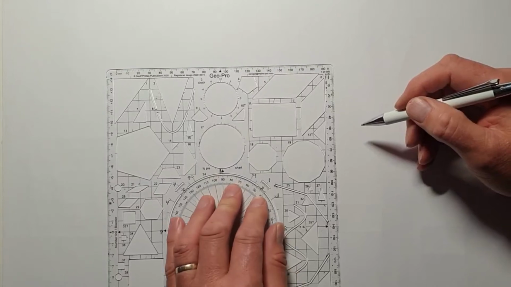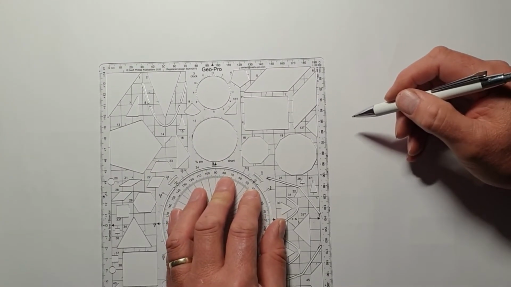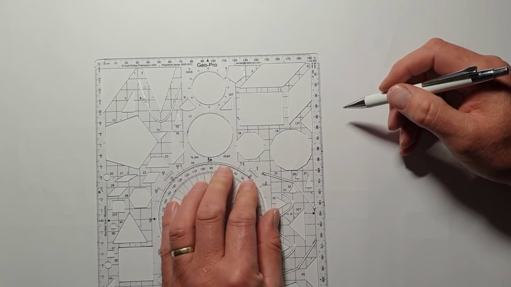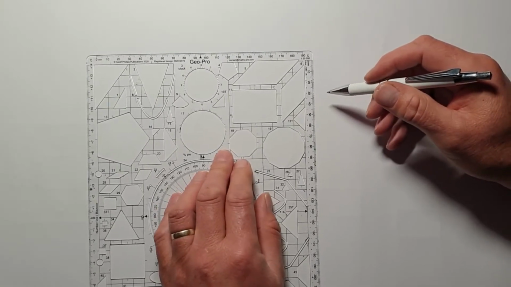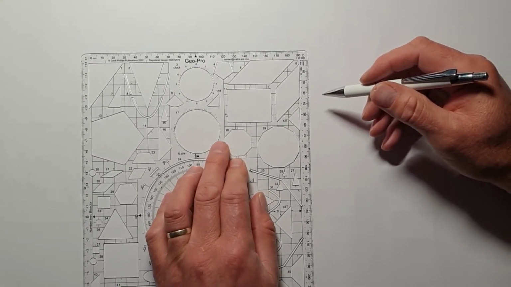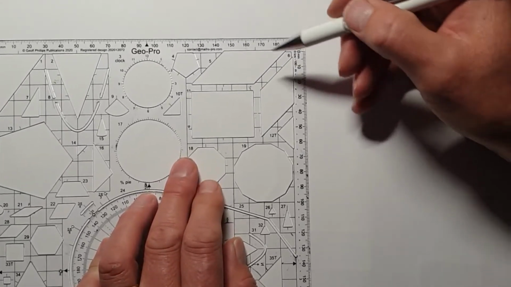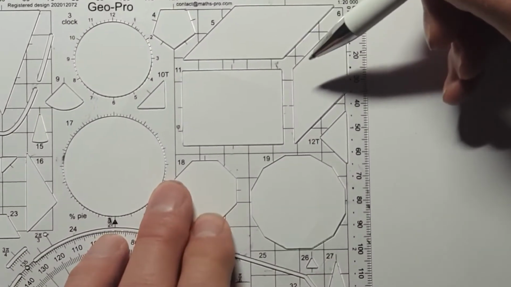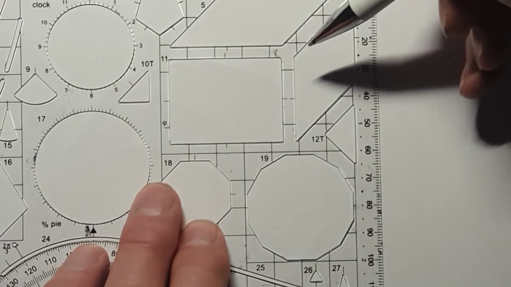In this video I'll be showing you how you can use special shape side markings on Geo-Pro to create other shapes such as a golden rectangle and two particular isosceles triangles. First of all, looking at shape 11, we have a 4 by 3 centimetre rectangle.